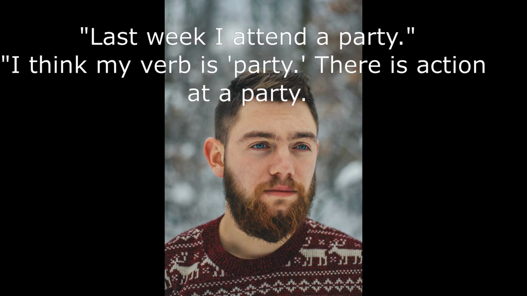He responded, "I think my verb is party." Since that wasn't what I expected, I asked him why he thought so. And then he explained, "There is action at a party." So I realized that before he could correct his verb tense, he needed to learn what a verb is.